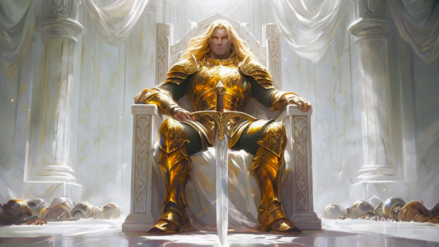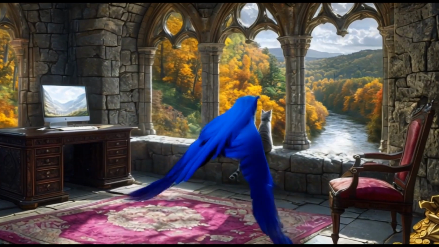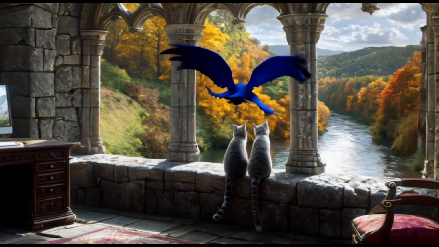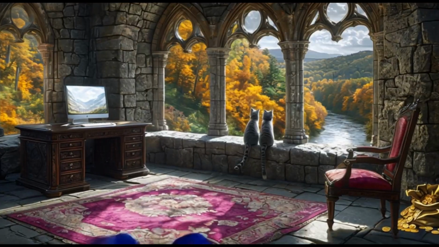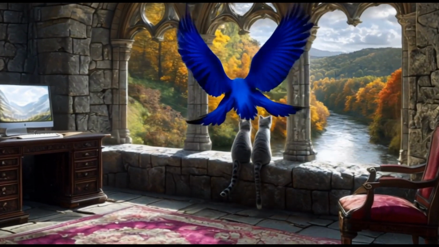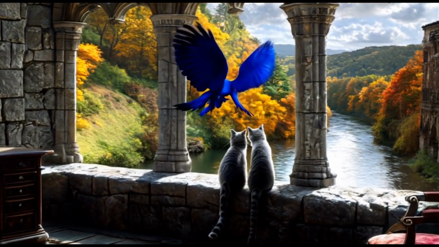Lastly, I'll leave you with this majestic scene I created by using an image from Playground with Kling of my two cats being friends, while a magical bluebird with two sets of wings flies through my castle and office.